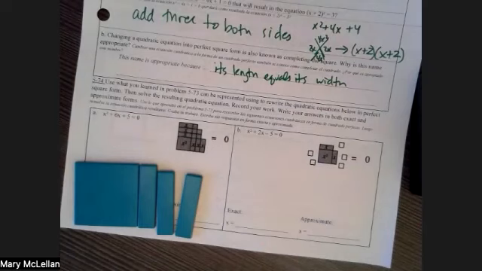For this first one, I have 1x squared, and I have 1, 2, 3, 4, 5, 6 x's. And I start out with, let's see, 1, 2, 3, 4, 5 ones, and it equals 0.